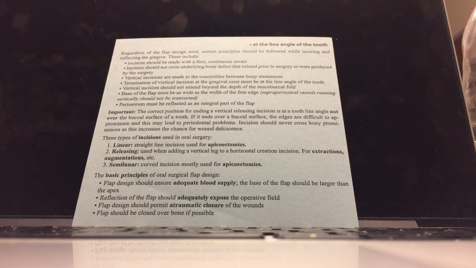The base of the flap must be as wide as the width of the free edge, because the supraperiosteal vessels running vertically should not be transected.